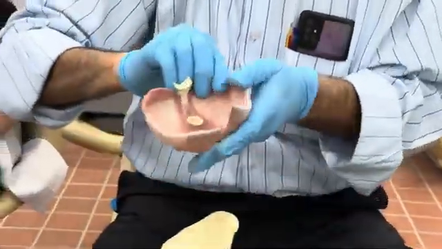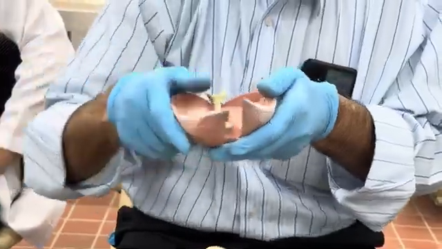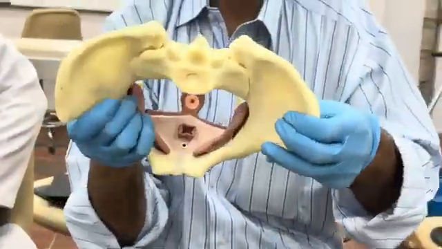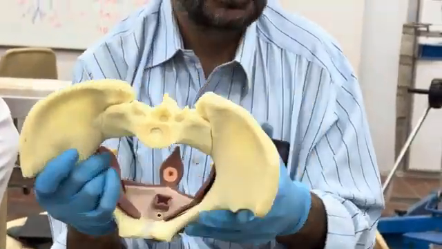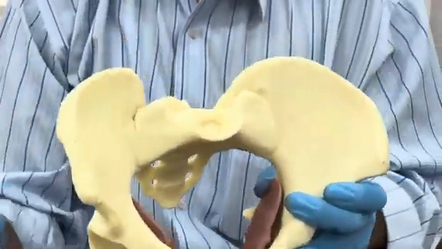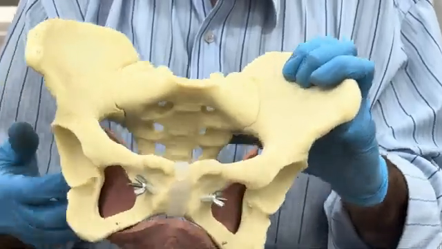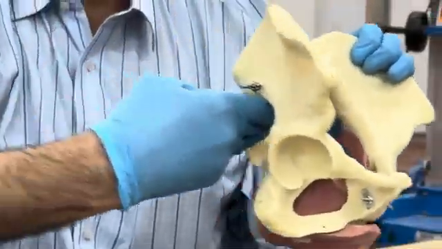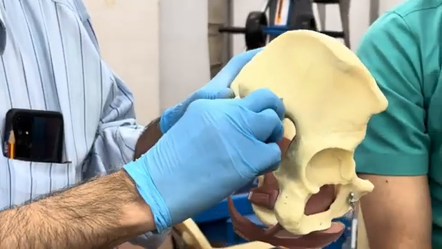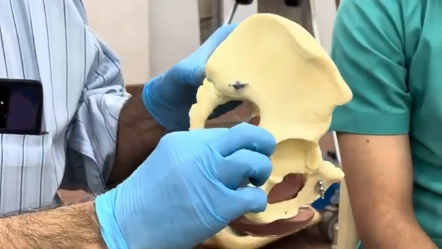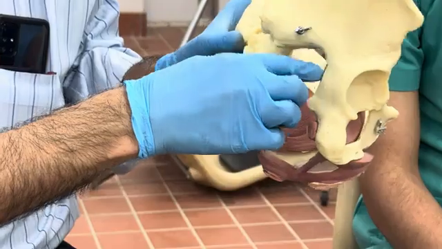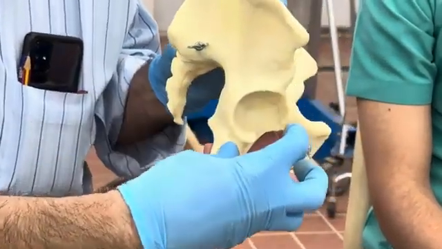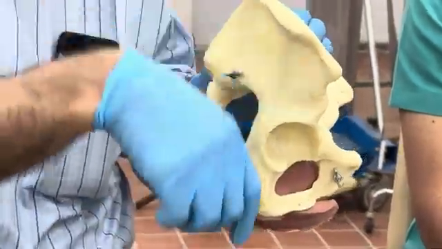In association with the pelvic diaphragm, here in front, obturator internus. So I remove the diaphragm, here obturator internus. Good? Piriformis is not visible in this model, but where is piriformis actually? From the front of the sacrum the fibers arise, then it makes a fusiform-like structure, and it comes out through the greater sciatic notch or foramen, and here is the greater trochanter of femur. It will attach to the greater trochanter of femur.